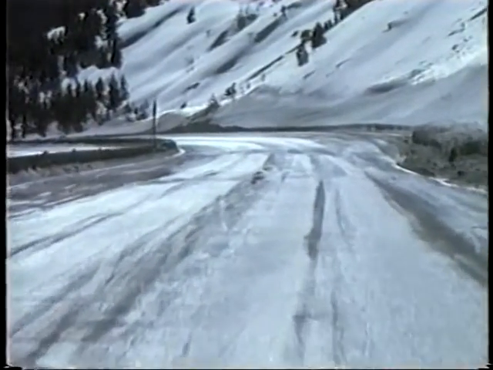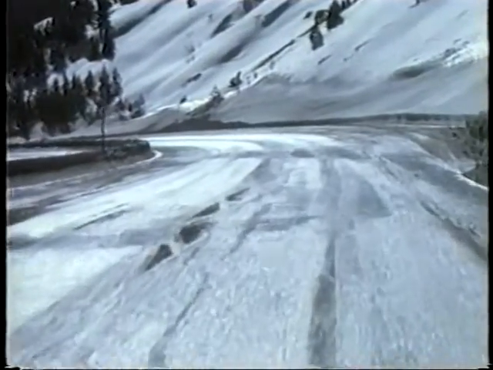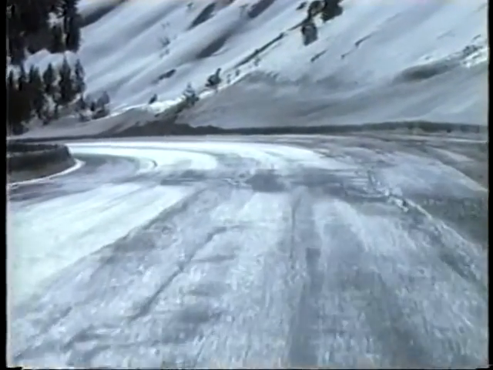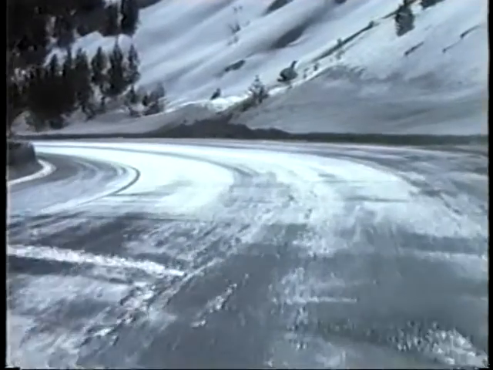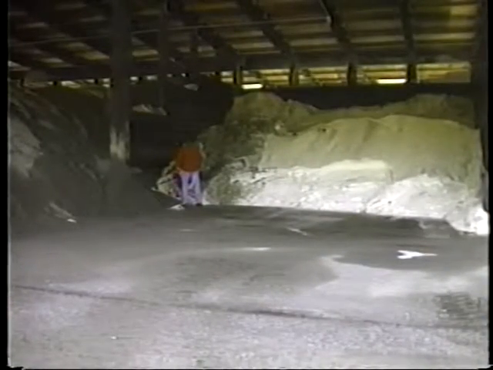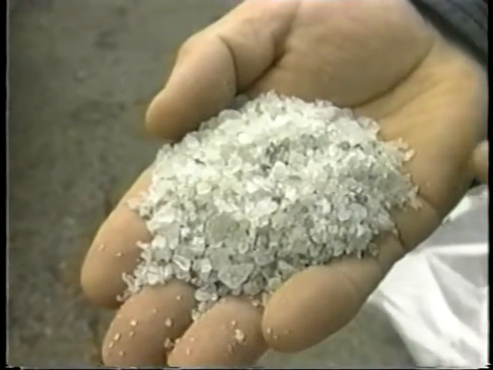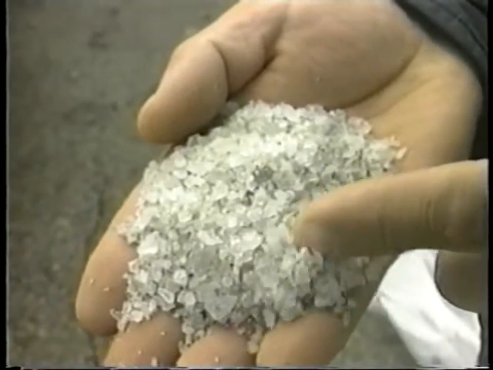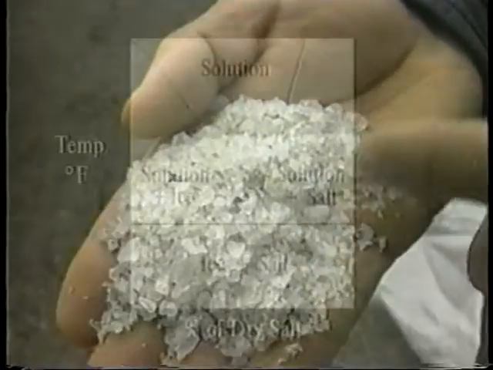The purpose of an ice control chemical is to lower the freezing point of water, that is, to melt ice or prevent water from forming ice. Sodium chloride is the most commonly used chemical for anti-icing and de-icing. Its action in depressing the freezing point is typical of all common ice control chemicals.